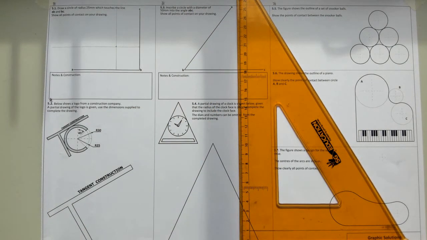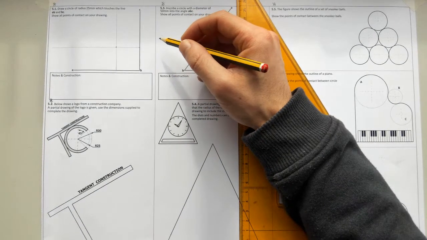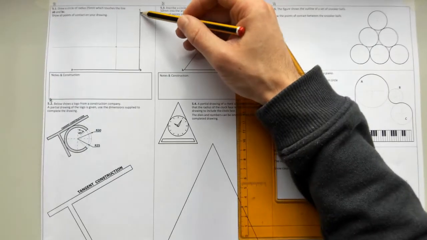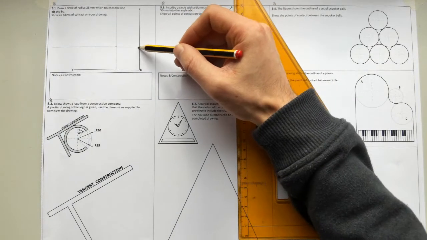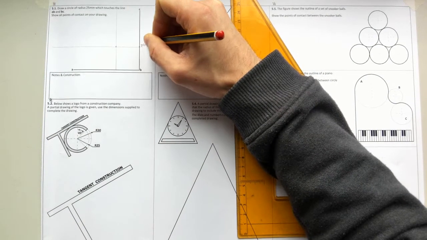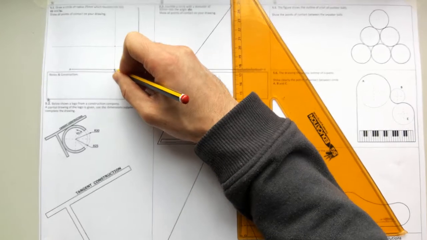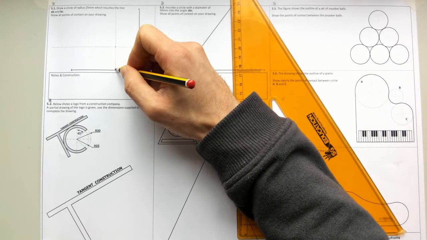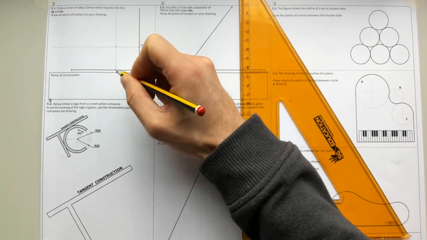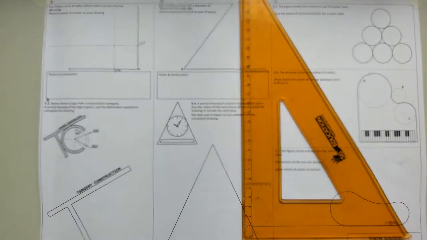Our points of contact are going to be the point where the actual circle touches off the line, so we always draw a normal for that. So a normal is 90 degrees to a tangent line, so that line there would be a tangent. There's a 90-degree line, so that would be a normal. And there's our point of contact there, and there's our point of contact there, because that one is also 90 degrees from line AB as well. So I'll label point of contact there as well.